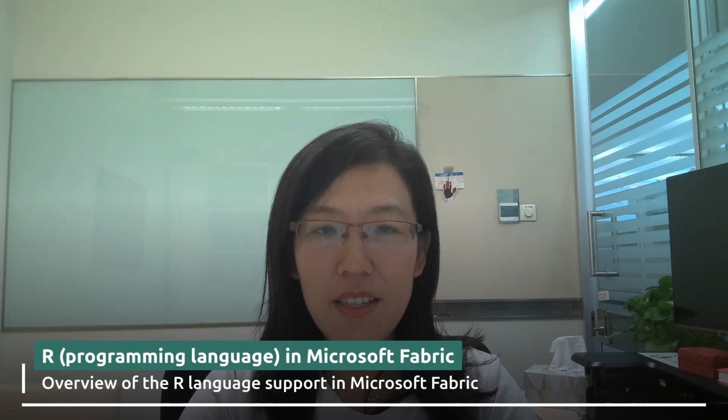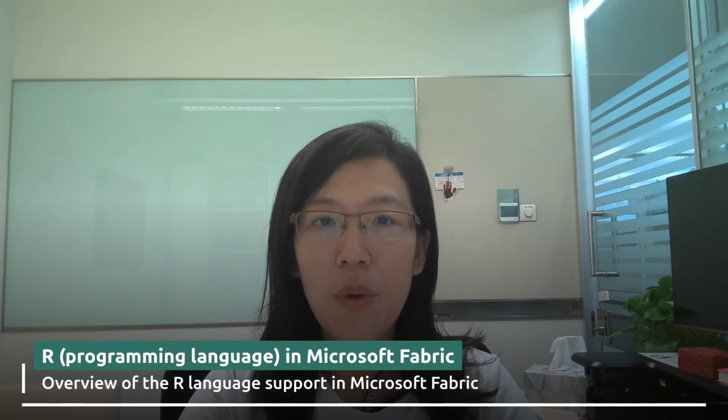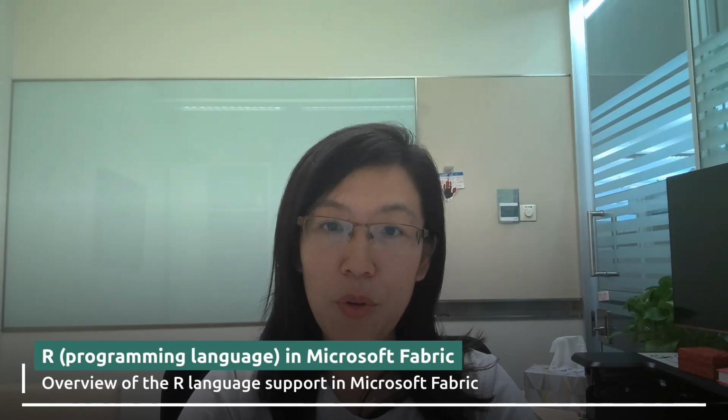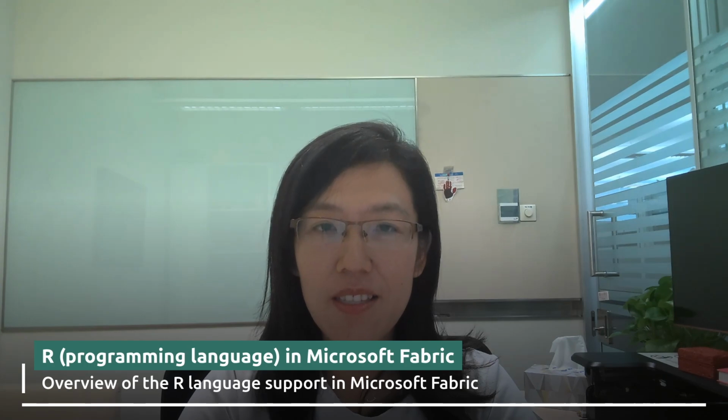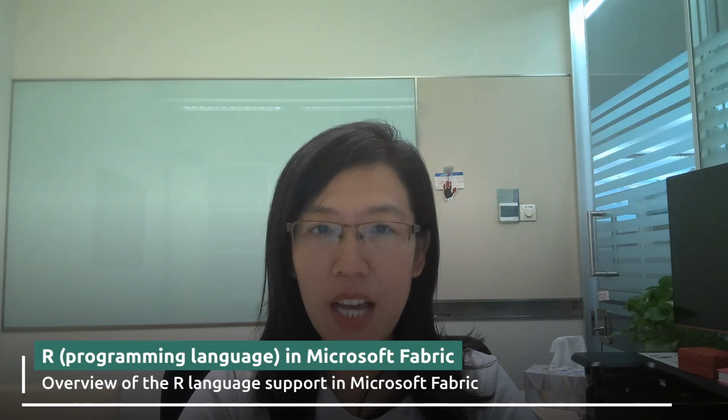I want to highlight that in the Fabric Synapse Spark offering, we have the native SparkR and sparklyr pre-installed with the latest Spark runtime. So this is for R users. If you already use R in your existing workload, you will find it's quite familiar to work on Fabric.